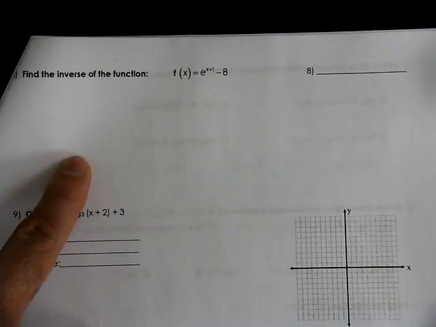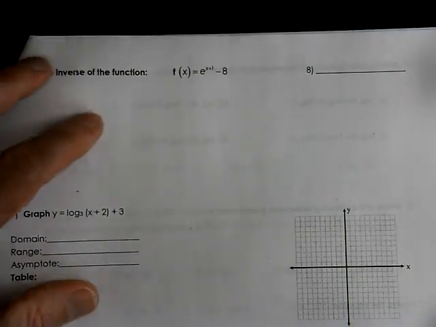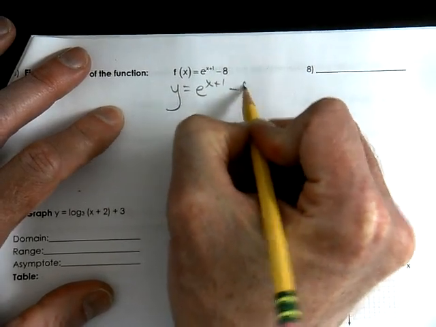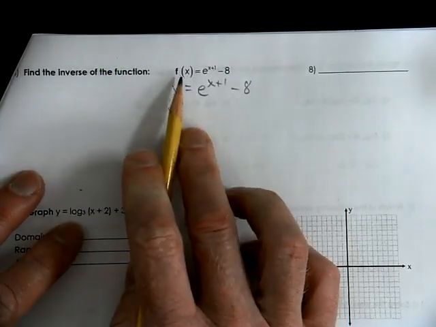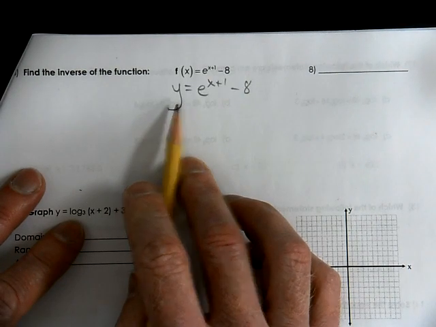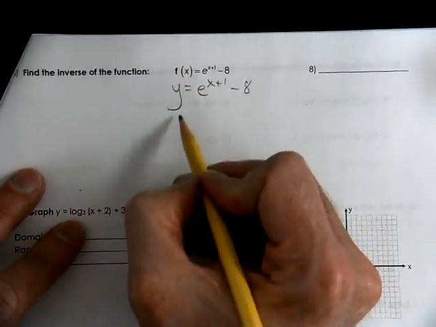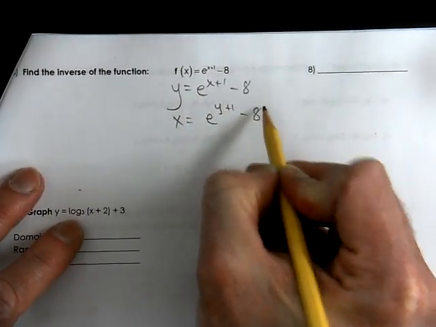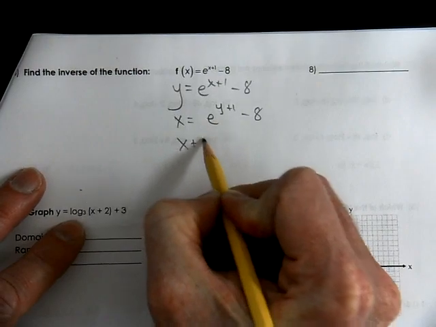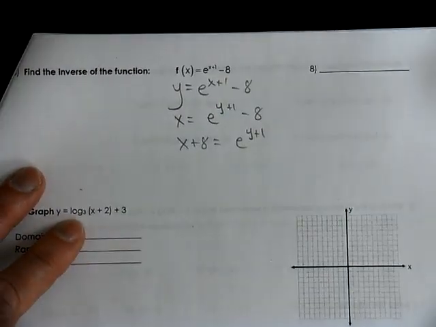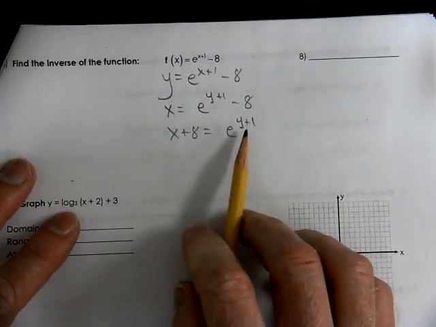Okay, here's another. Find the inverse. So we find the inverse by starting with writing f of x as y. I got to switch my x and the y. I add my 8. I got to get y by itself.